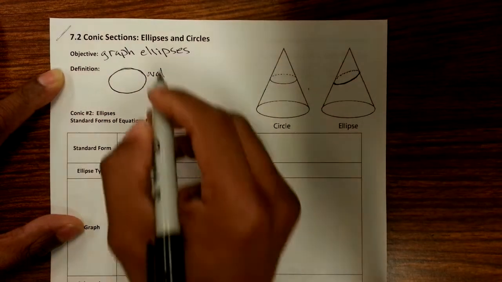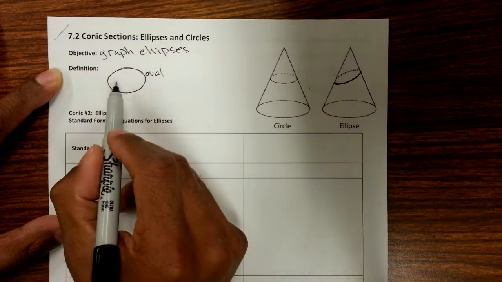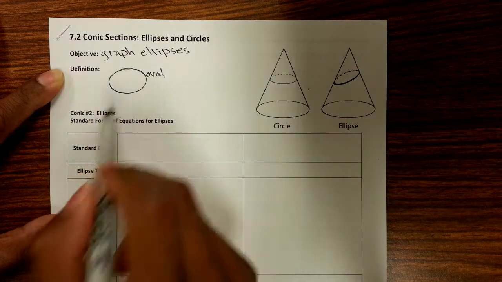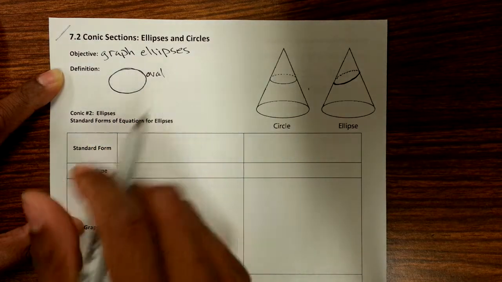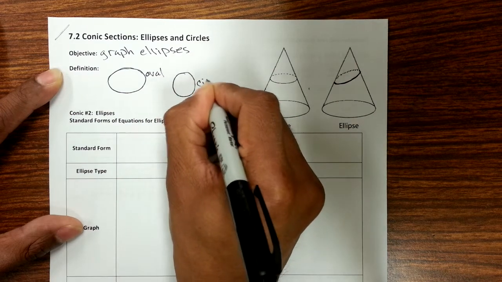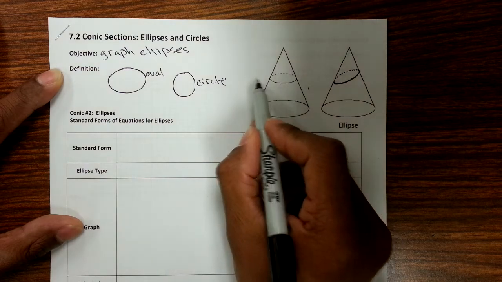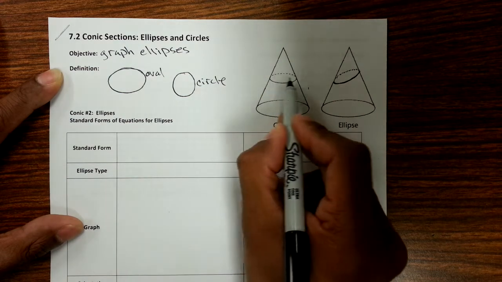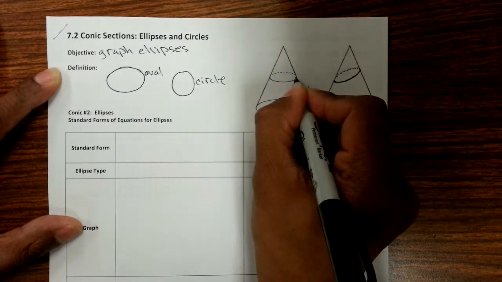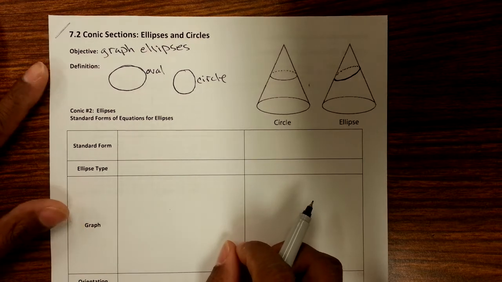Essentially, and this is a very, very general term, an ellipse is just an oval. An oval is essentially just a squished circle, where one diameter is larger than the other diameter. If you take this oval and you perfectly round it out, you get a circle. To create a circle from a cone, you slice it perfectly horizontal. If you slice the cone a little bit at an angle, that's how you create an ellipse.